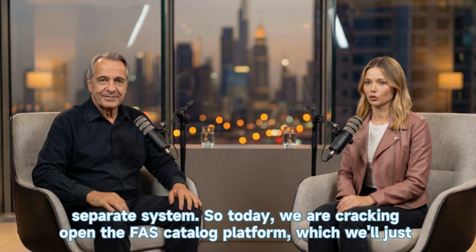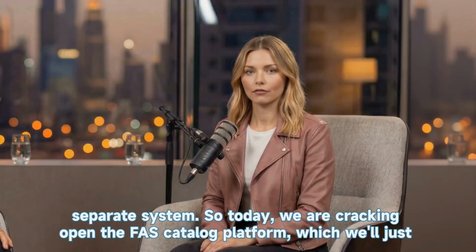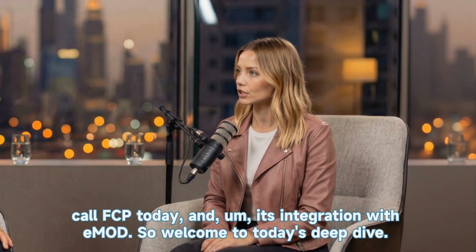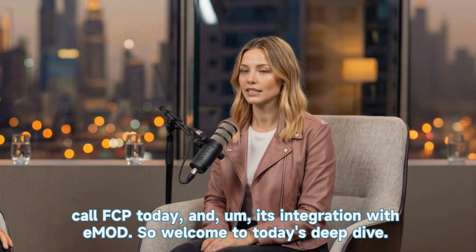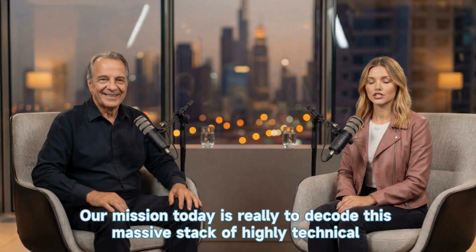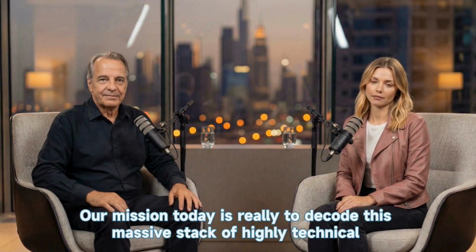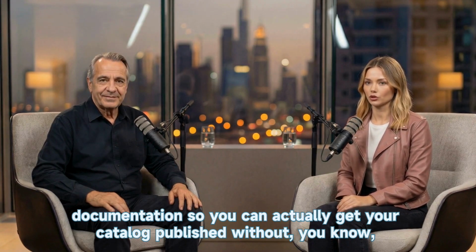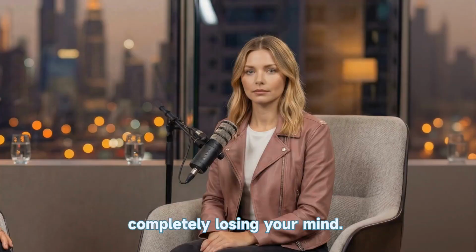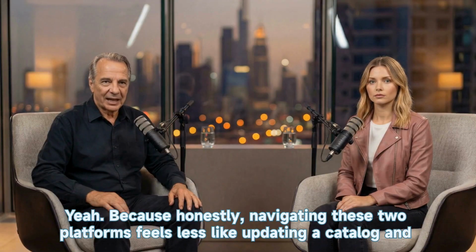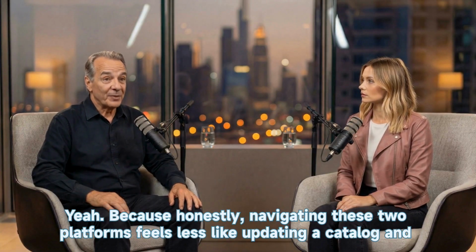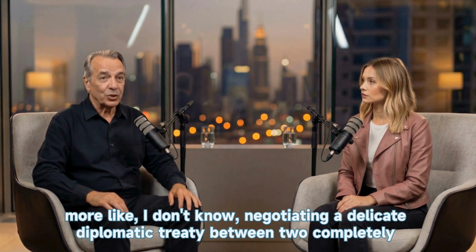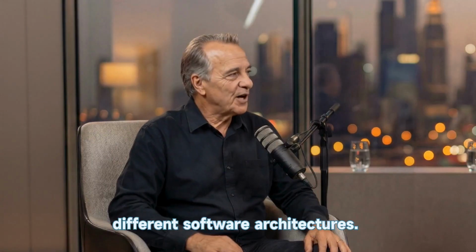So today, we are cracking open the FAS Catalog Platform, which we'll just call FCP today, and its integration with eMod. Our mission today is to decode this massive stack of highly technical documentation so you can actually get your catalog published without completely losing your mind. Navigating these two platforms feels less like updating a catalog and more like negotiating a delicate diplomatic treaty between two completely different software architectures.